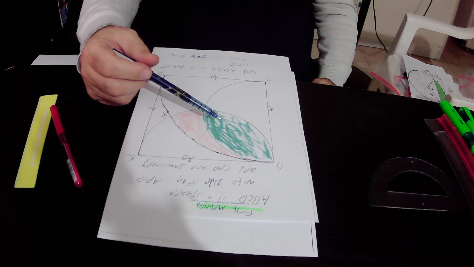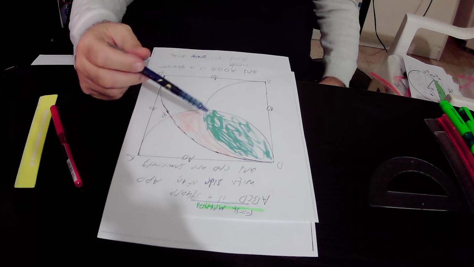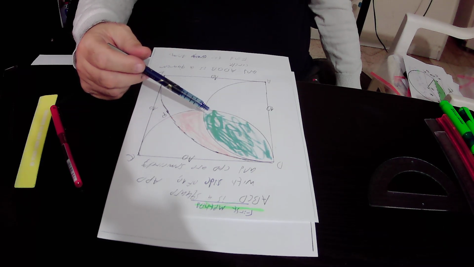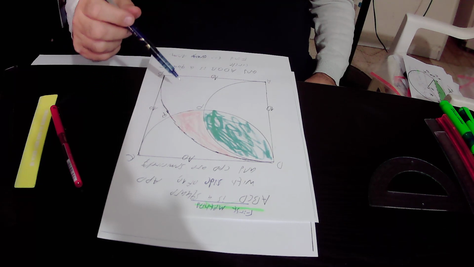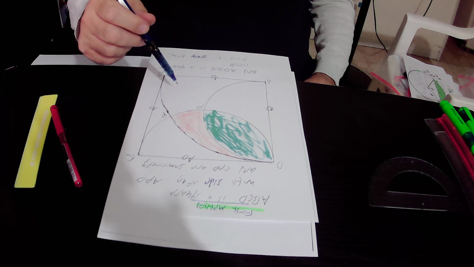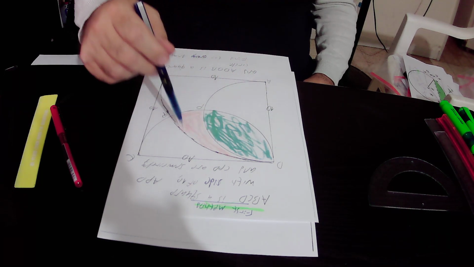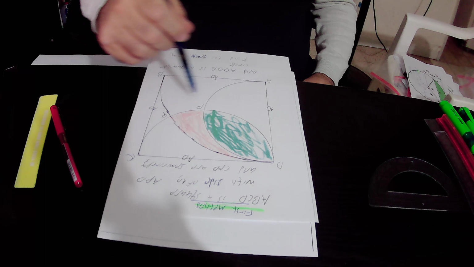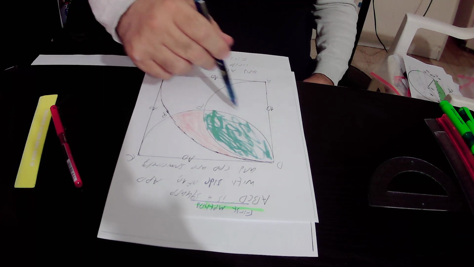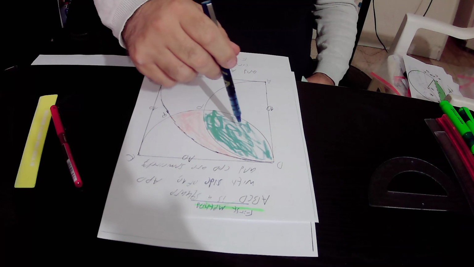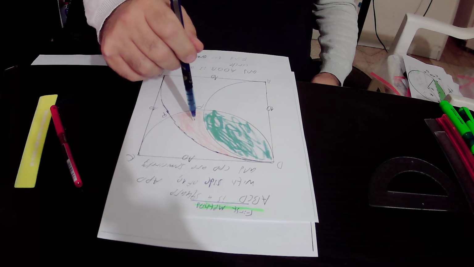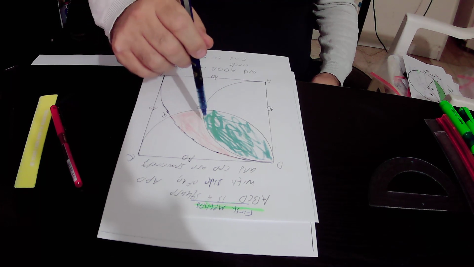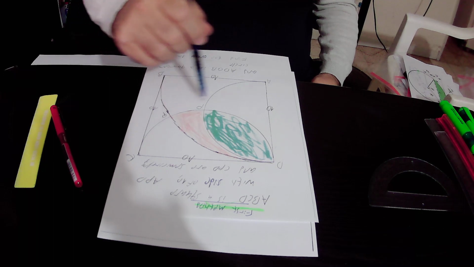geometrical lenses. When two circles intersect with each other, they create a lens, and we find the area of the lens.